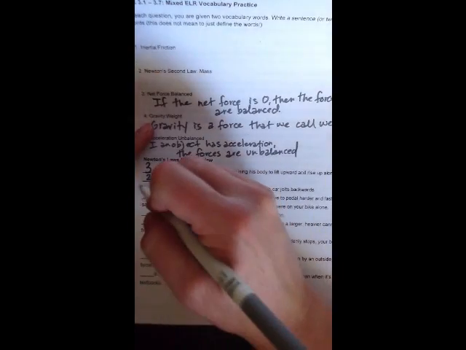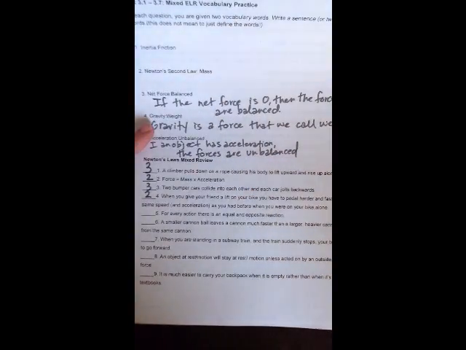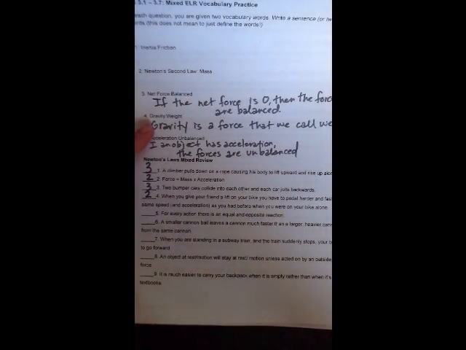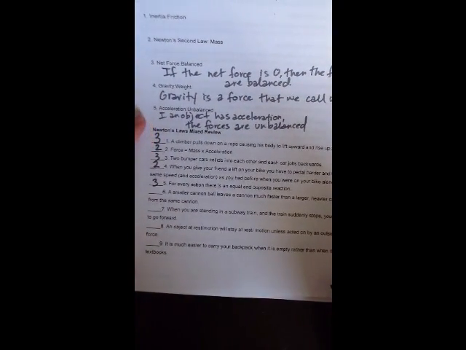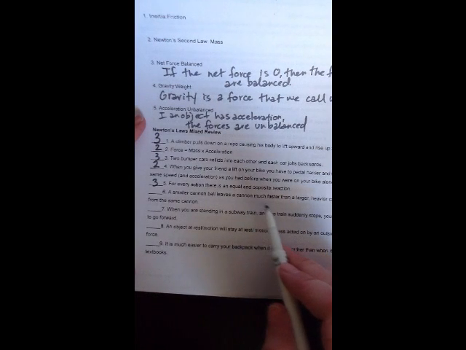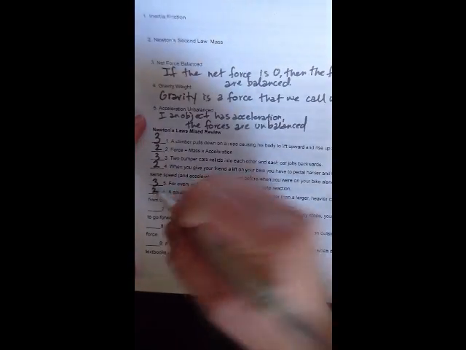Two bumper cars collide into each other and each car jolts backwards. That's Newton's third law. When you give your friend a lift on your bike, you have to pedal harder and faster to keep the same speed and acceleration as you had before. That is Newton's second law. For every action, there's an equal and opposite reaction. Third, a smaller cannonball leaves a cannon much faster than a larger, heavier cannonball. That's comparing masses and talking about acceleration. So that's going to be 2.